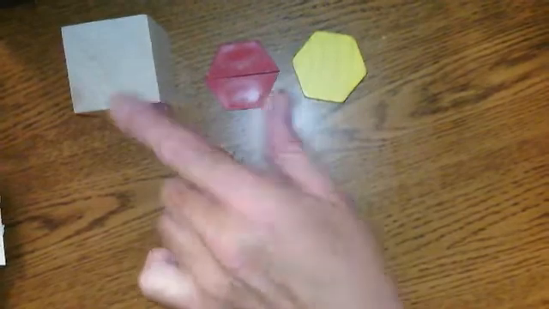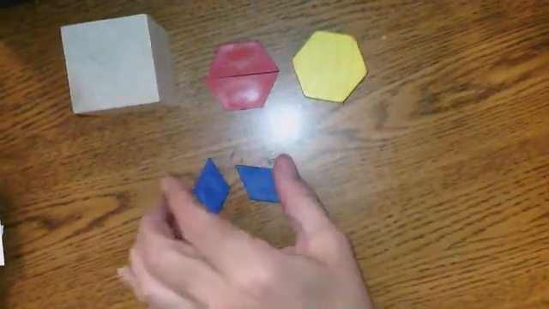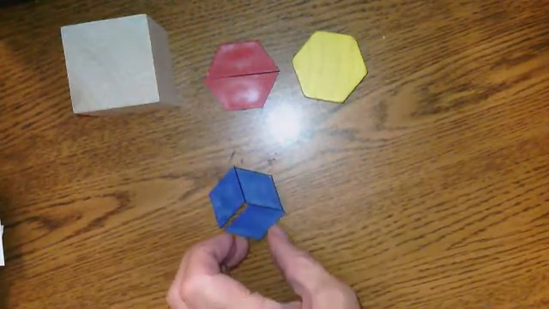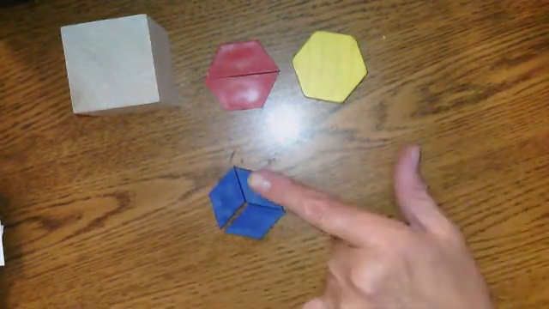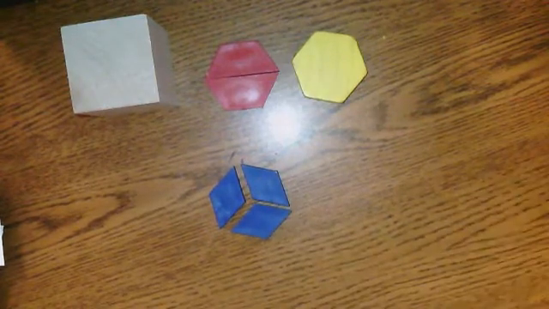How are these going to become a cube? Well, if I take 3 parallelograms and I put them together using pattern blocks, this makes a cube shape. You notice if I leave a little space in between, it definitely does.